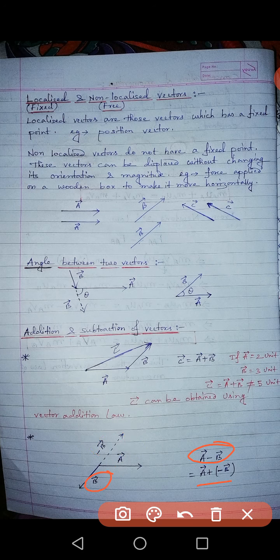Their resultant, if I represent it by C, then the resultant C will be somewhere here. And why it will be somewhere here, you will understand when we discuss the parallelogram law. But for the time being, just remember that while doing subtraction, we have to draw a negative vector for any one.